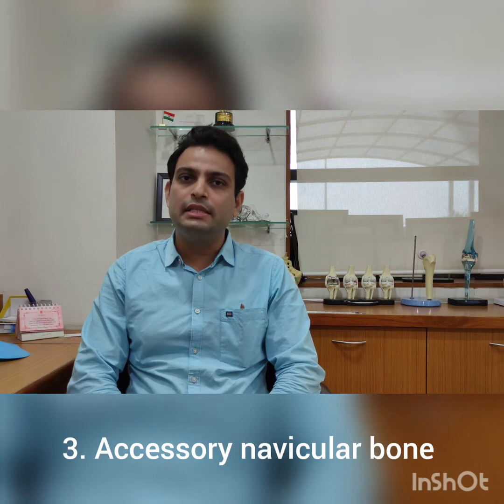The other cause of rigid flat foot is accessory navicular bone. This is basically a small piece of bone which remains unfused to the larger piece which we call the navicular bone. This gives rise to rigid flat foot. The treatment is the same. We observe. If symptomatic, we give shoe insert, and if the problem still persists, then we may need to excise the bone.